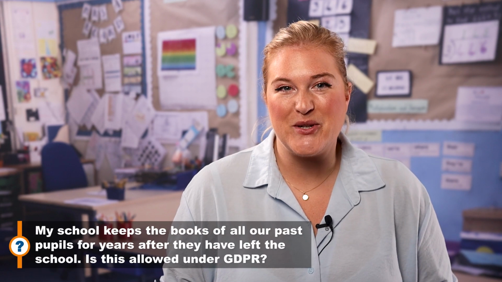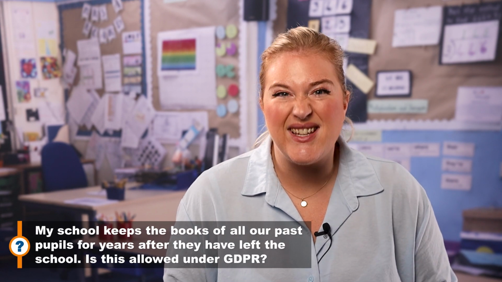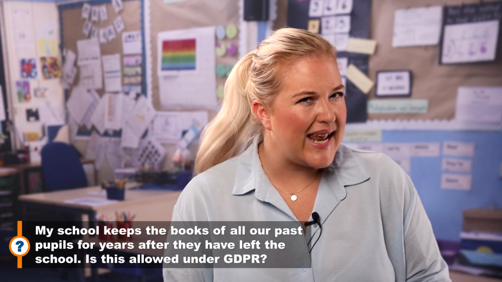My school keeps the books of all our past pupils for years after they've left the school. Is this allowed under GDPR? For many years, schools have kept piles of past pupils' books, but under the GDPR rule, the answer to this question is no, unless permission has been expressly granted by the pupil or parent.